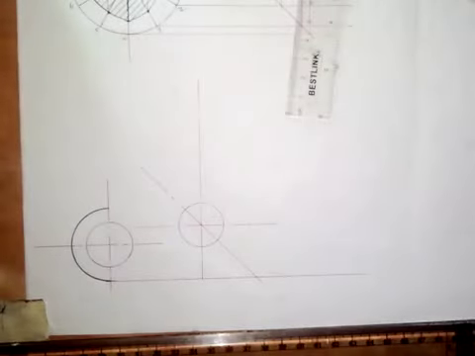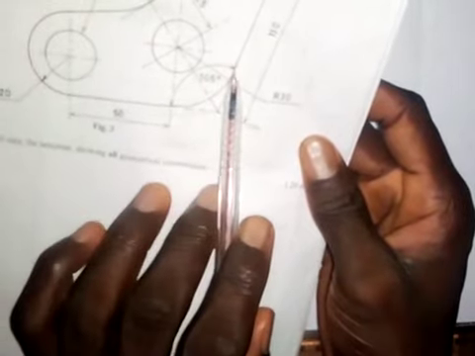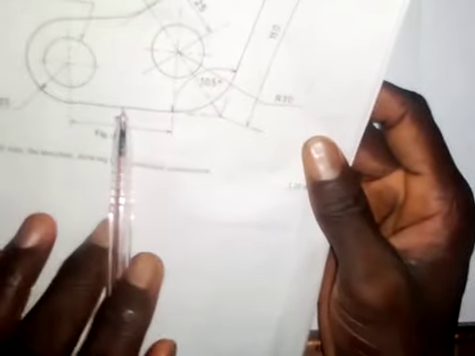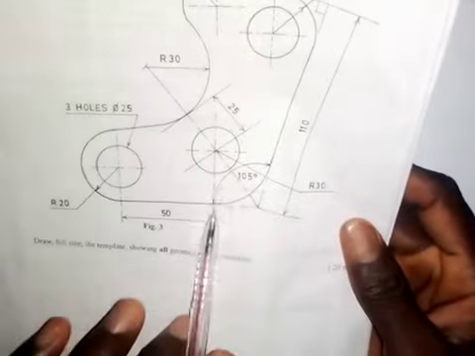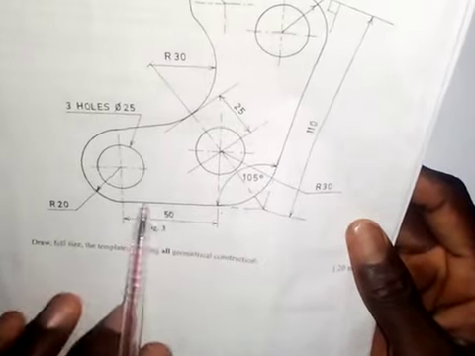Okay, so now, for what we have here, as you can see, the angle between this line and this line is 105 degrees. So I will take my protractor.